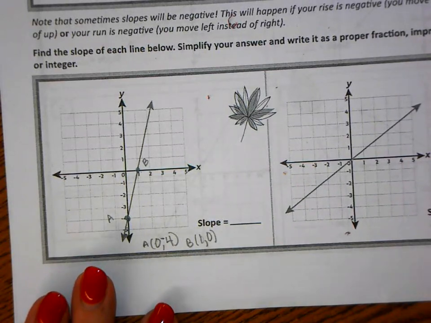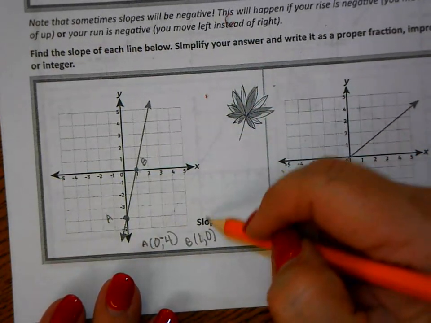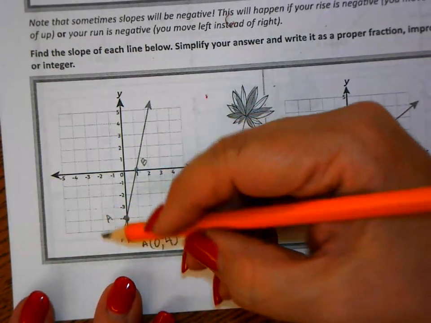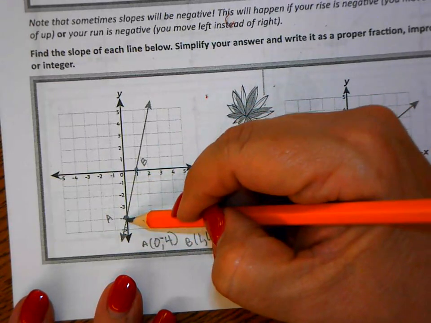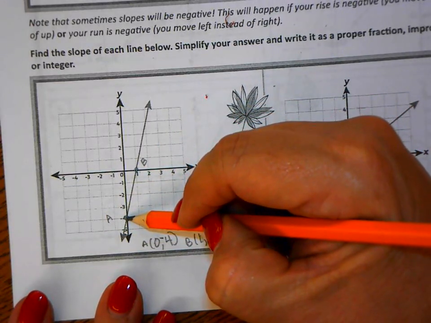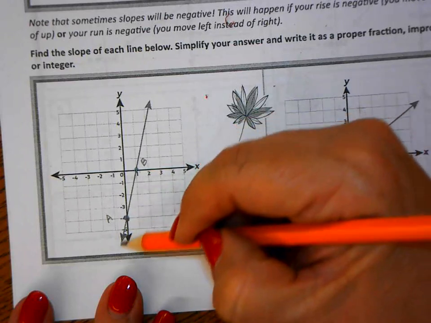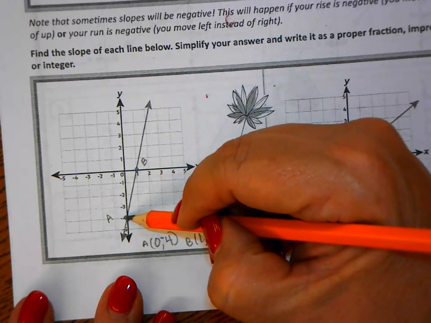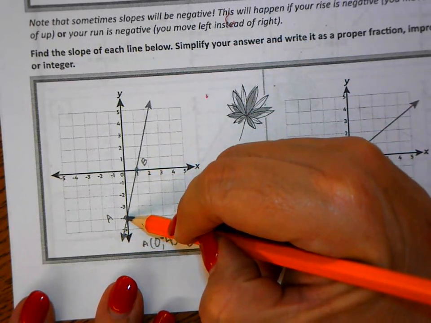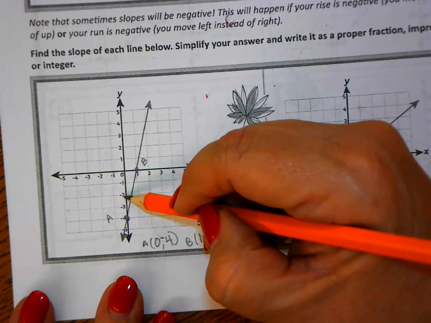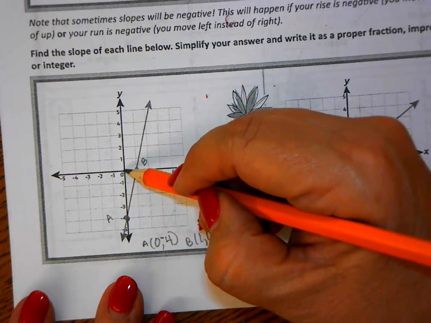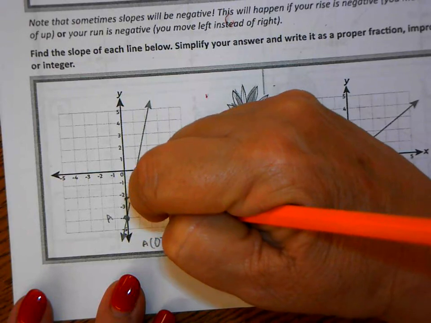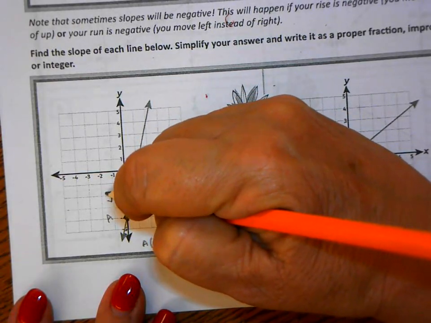Okay, all right, now I needed to find my slope on this one. I'm going to start at my first point here, and I'm going to move upward. I'm in a positive slope, so I'm going to take my next jumps. So it's 1, 2, 3, 4. I went up 4, and I'm going to mark this 4.